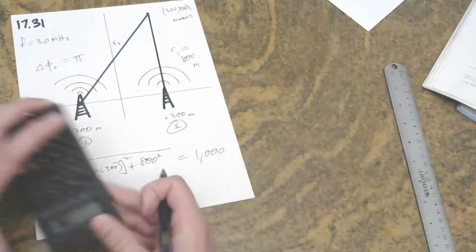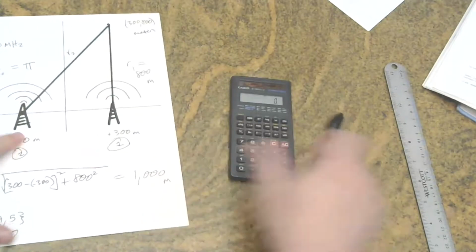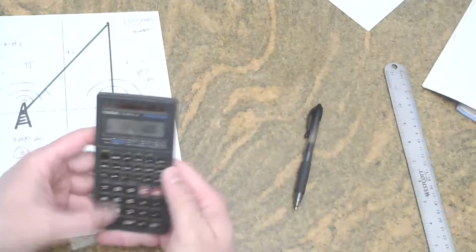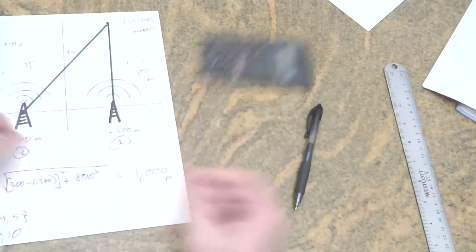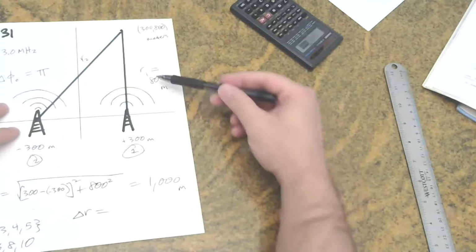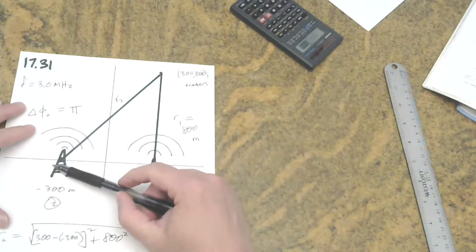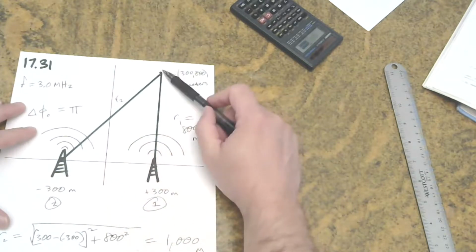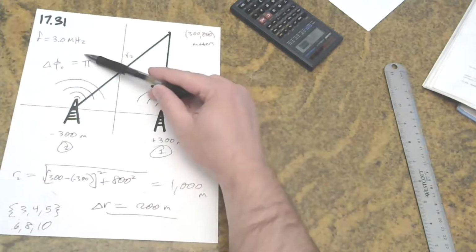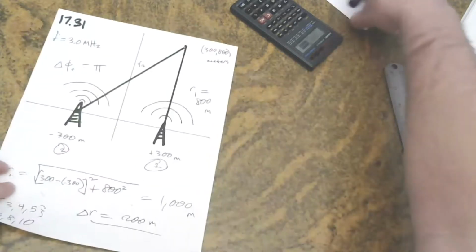But because I'm compulsive and don't trust myself, even to add 2 plus 2, I will do it in the calculator. Are you like me? 600 squared plus 800 squared equals, take the square root, and of course it's 1,000. So delta R is 1,000 minus 800, 200 meters. This wave has to travel 200 meters farther to get to what I'll call the field point than this wave does. Now, how does that compare to a wavelength?